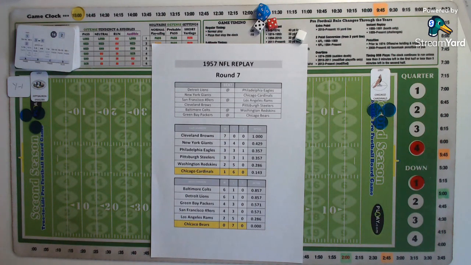And before we start period 4, we'll do the usual and round up last week, week 7. So the results from week 7: Detroit beat Philadelphia. The New York Giants beat the Chicago Cardinals, and that eliminated Chicago from the championship.